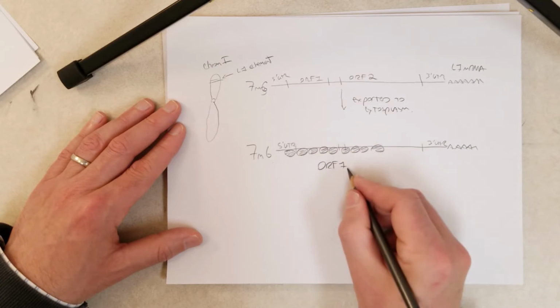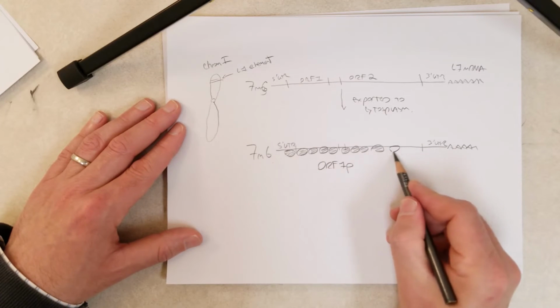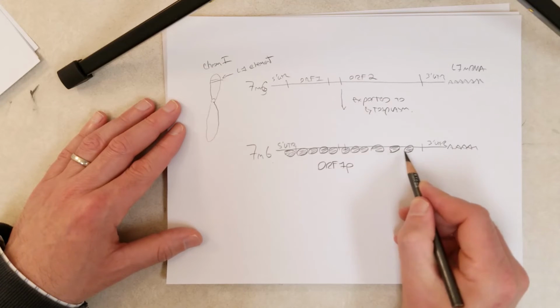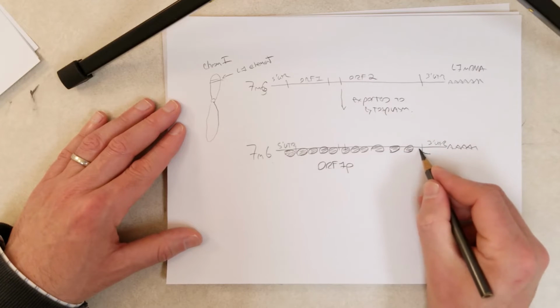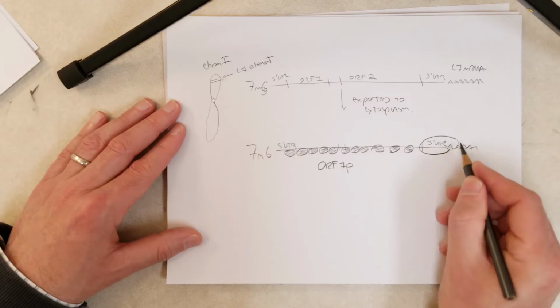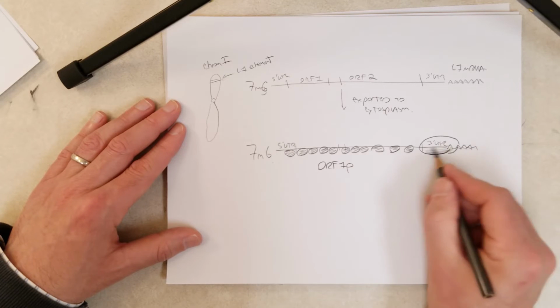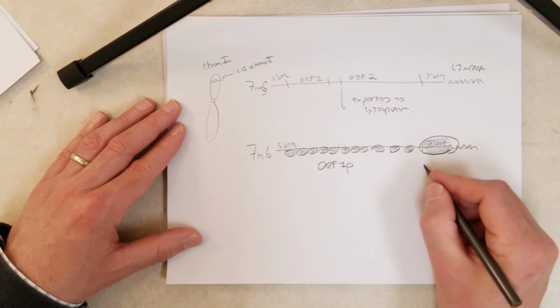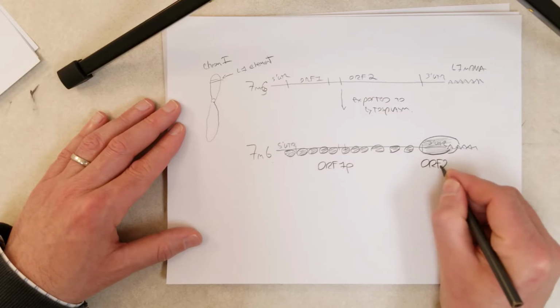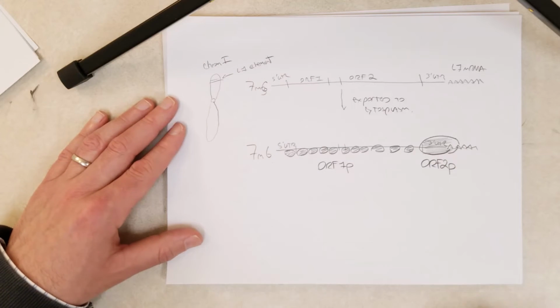So many copies of ORF1P binding to the L1 messenger RNA. And down here, the poly A region and the 3' UTR, that's where ORF2P is binding.